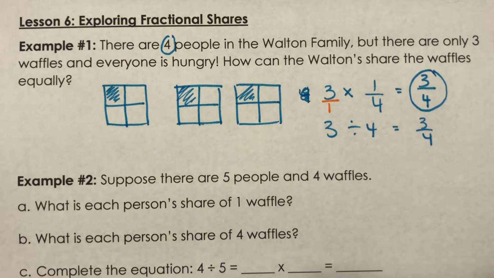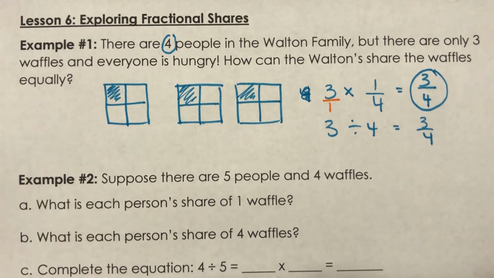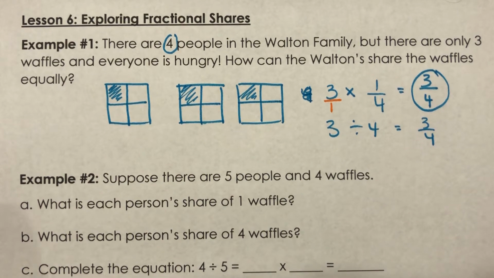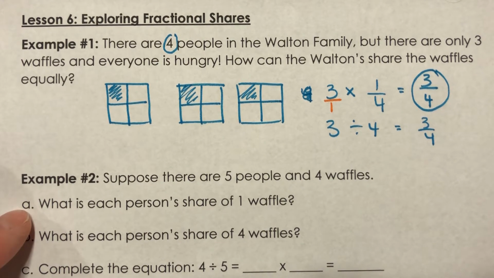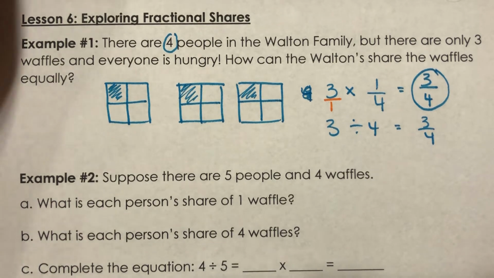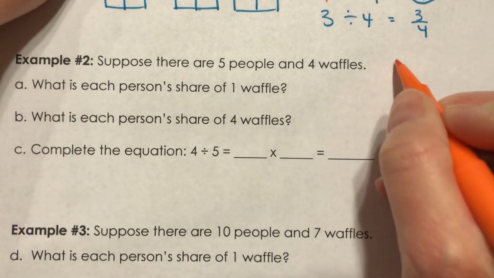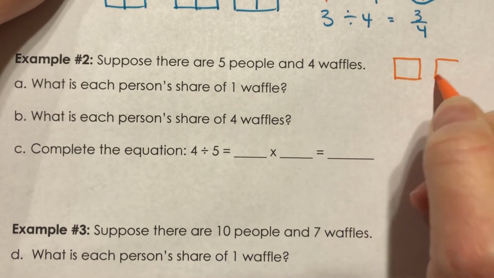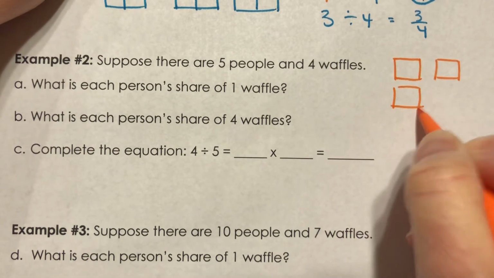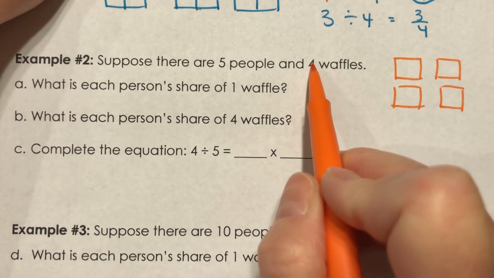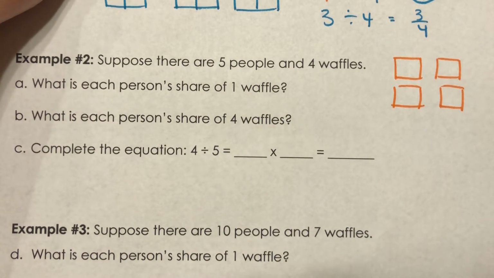All right, example number 2. Hopefully you get some waffles for dinner tonight or something, because this is gonna make you want waffles. Example number 2, suppose there are 5 people and 4 waffles. Letter A says, what is each person's share of 1 waffle? So picture this. If there are 5 people and 4 waffles, we can draw our 4 waffles. Let's do that. We have 4 waffles. And now we want to share these 4 waffles between 5 people.